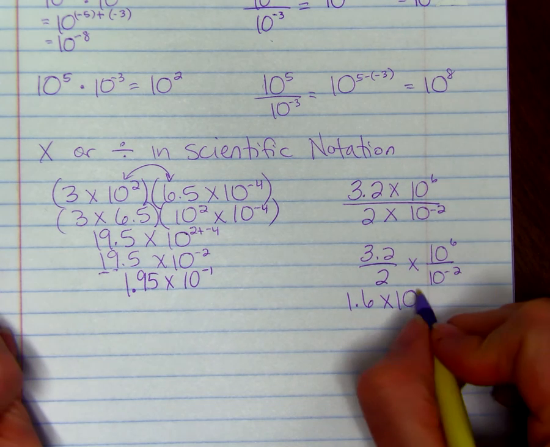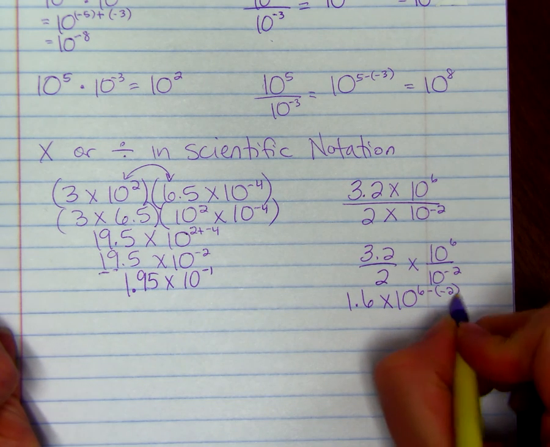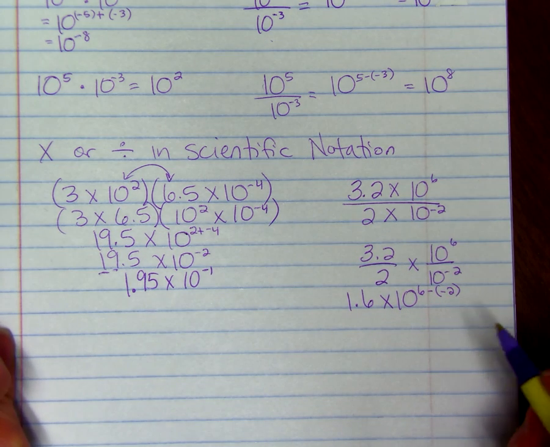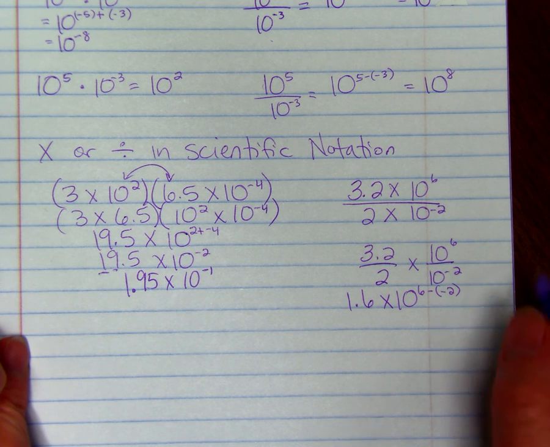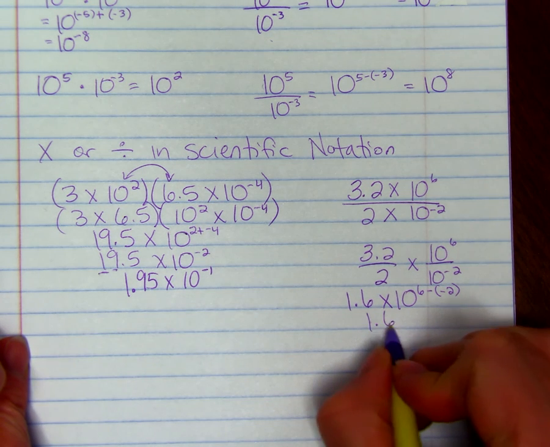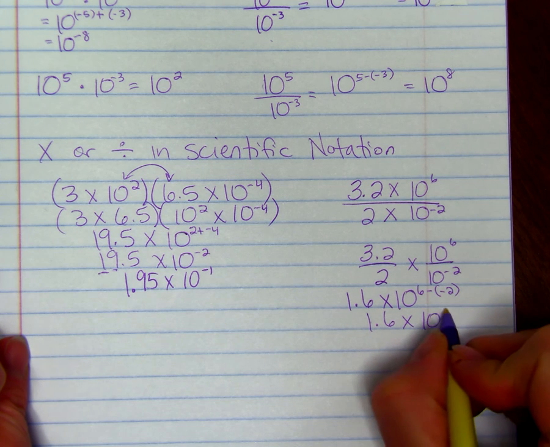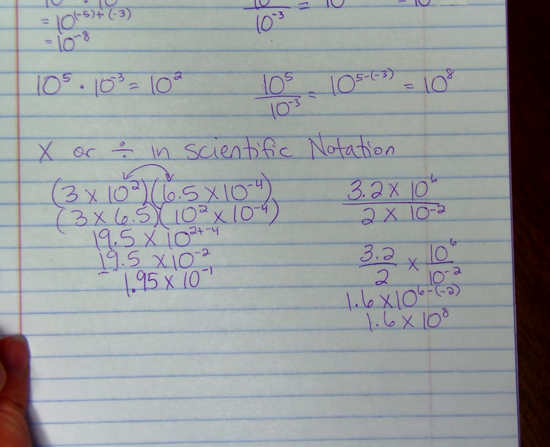So 10 to the 6 minus a negative 2. 6 minus negative 2 is the same thing as 6 plus 2, or 10 to the 8th. So we have 1.6 times 10 to the 8th. And that's the end of the lesson.